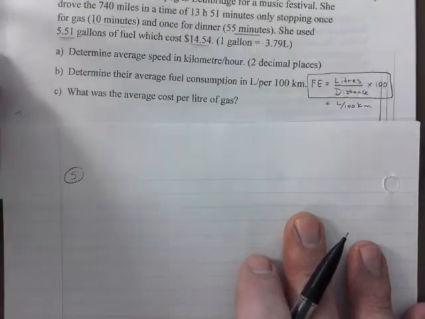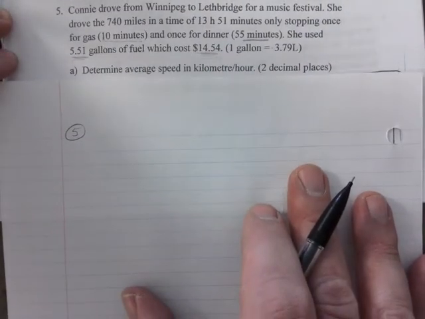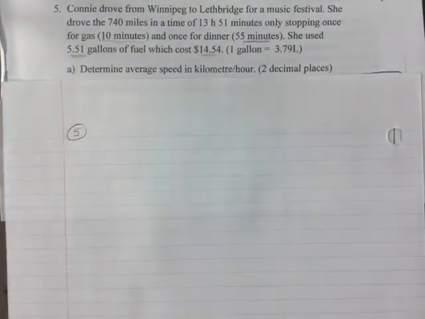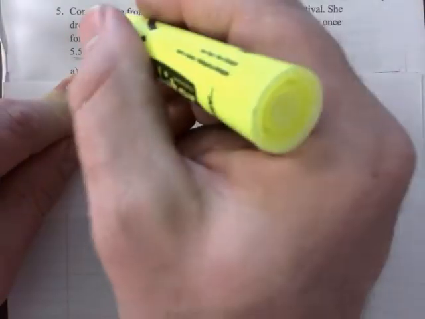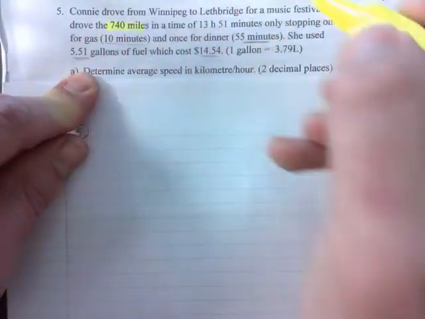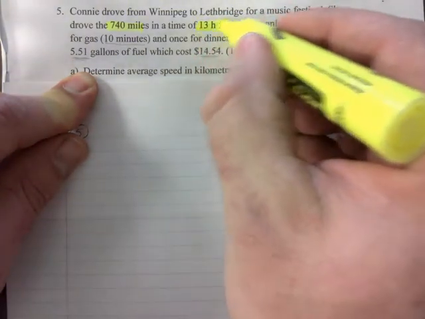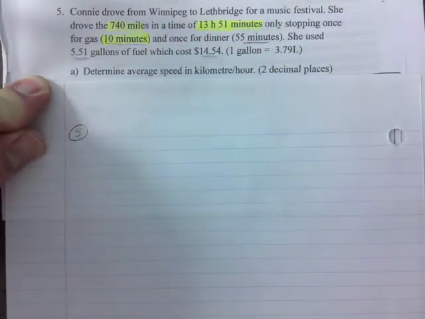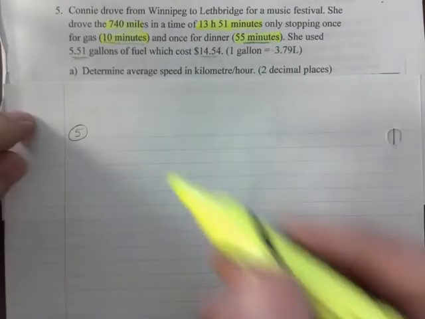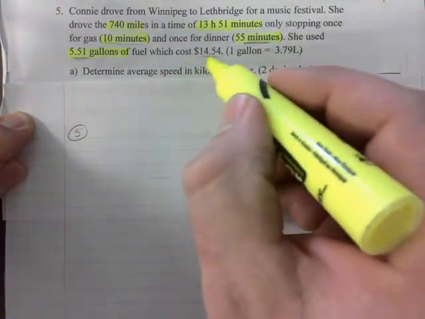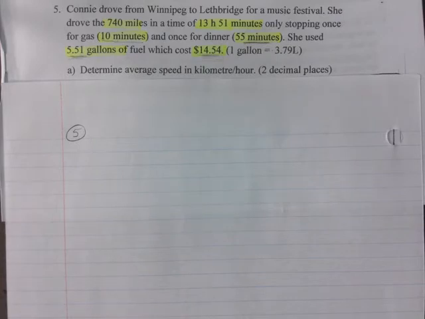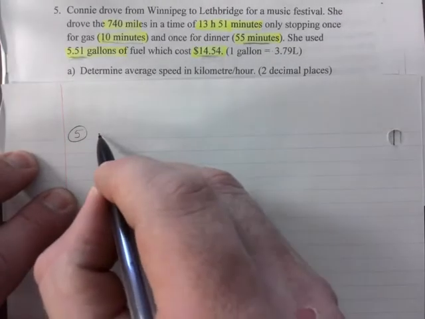Let me just make sure I can see everything. I'll block the first two. So it says Connie drove from Winnipeg to Lethbridge and drove 740 miles and took this long to drive, right? 13 hours, 51 minutes, only stopping once for gas. Took 10 minutes, I guess, and 55 minutes for dinner. She used 5.51 gallons of gas, and the fuel cost $14.54. A lot of information, but just take it one step at a time.